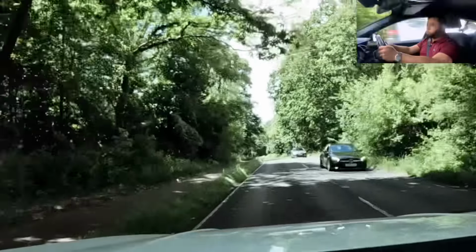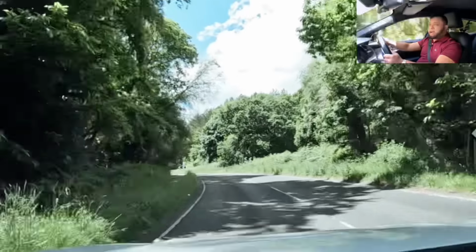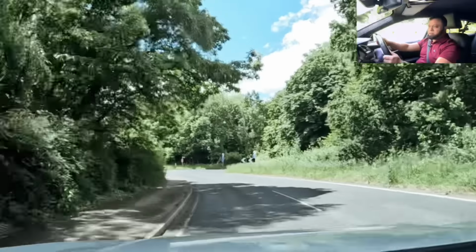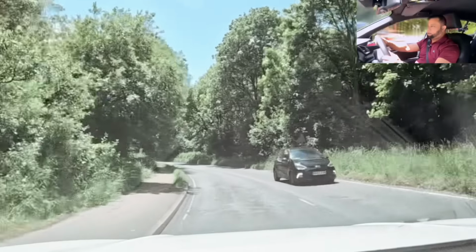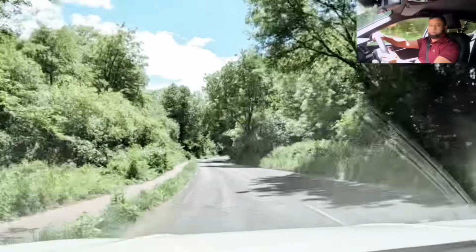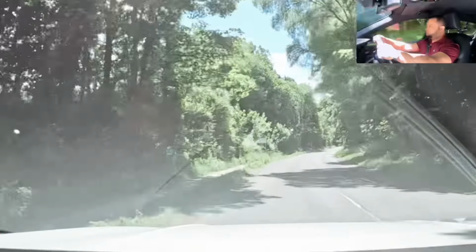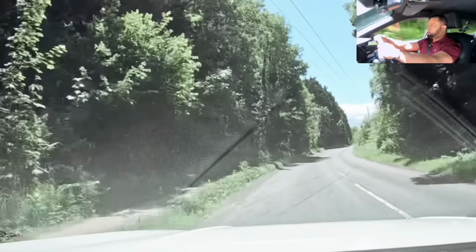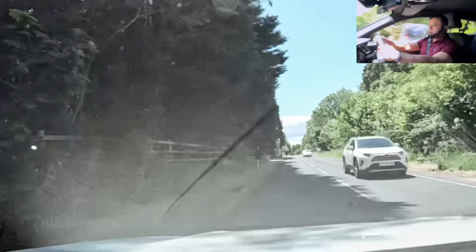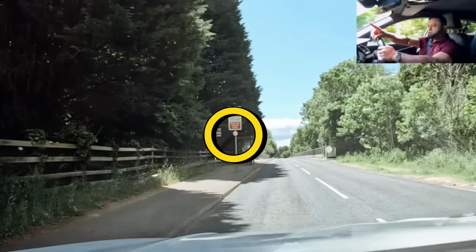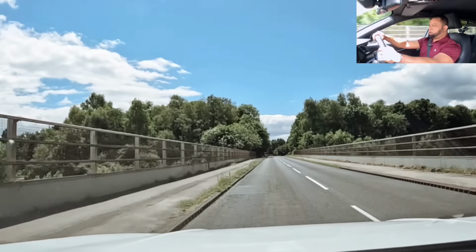What's the speed now? 40. Two big signs, now it's 40. It was 50, now it's 40. If I didn't read, I would miss that, okay? So what's the speed now? 40. Can you see the disc over there with 40? Okay. Keep reading. Make sure you know it's 40.